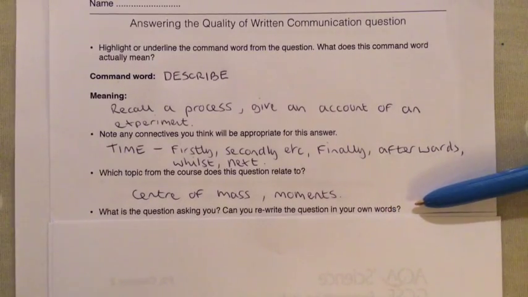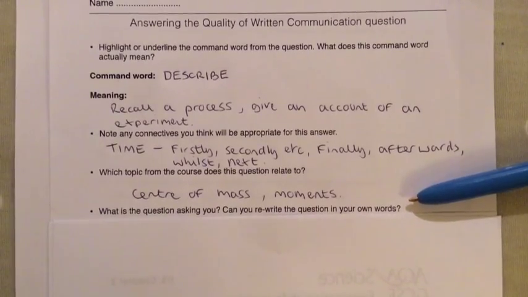Can I rewrite it in my own words? Might be worth spending a little bit of time in the exam just thinking about this. Read the question and then don't just immediately try and answer it. Think, what are they actually asking me here? Can I sort of put this into my own words that makes me understand it a bit more?